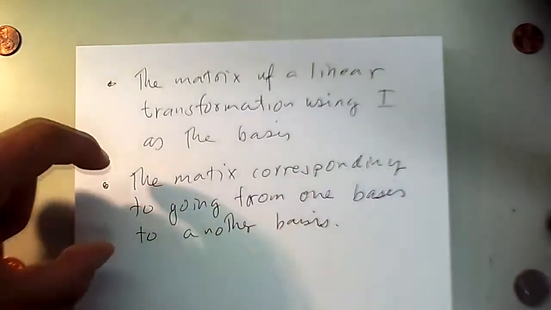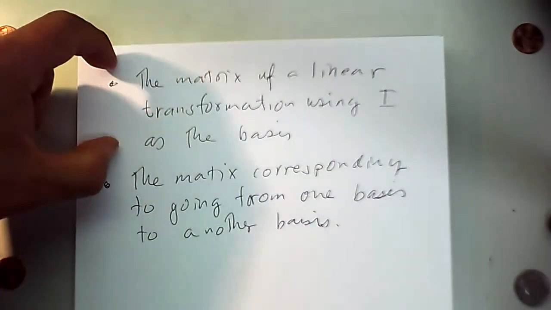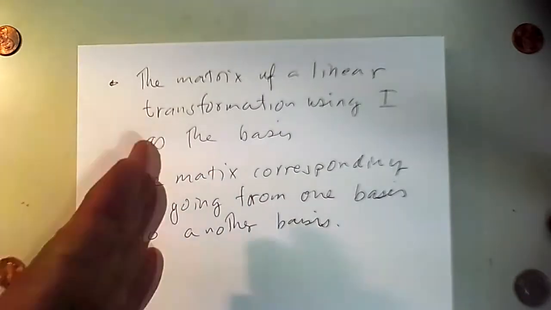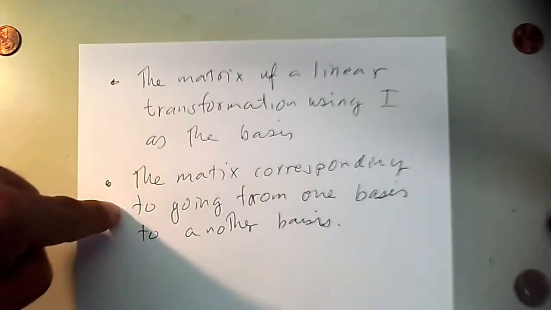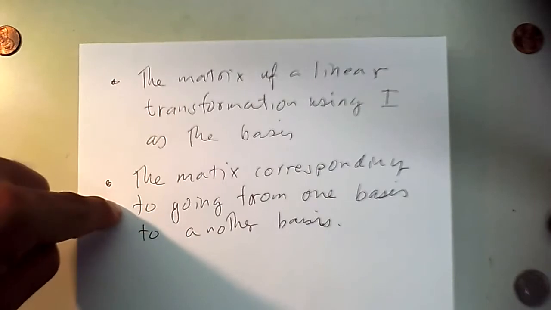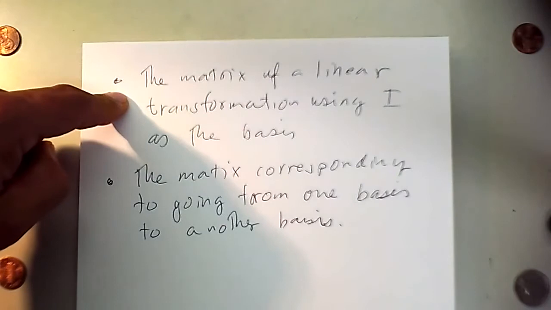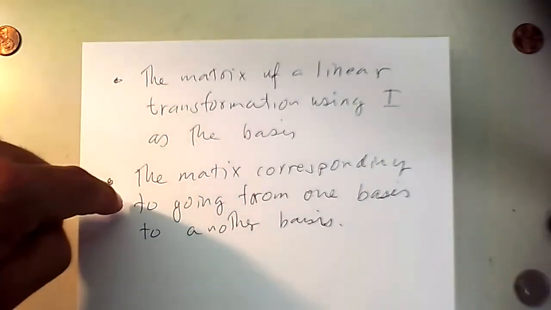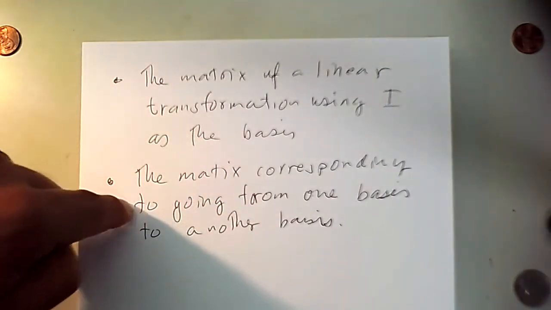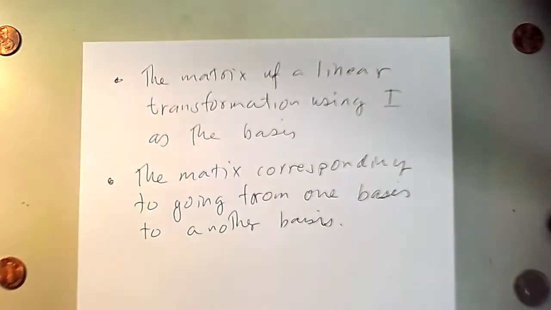Okay, so that's a second goal, from one basis to another basis. Now, it turns out that going from one basis to another basis is indeed a linear transformation. Isn't that funny? So going from one basis to another basis is itself a linear transformation.